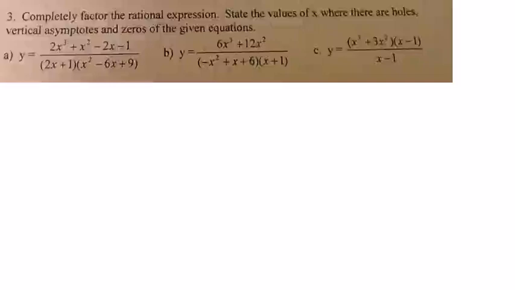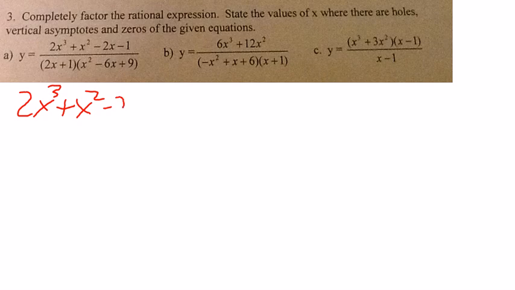So problem 3a says completely factor the rational expression, state the values of x where there are holes, vertical asymptotes, and zeros of the given equations. So basically all we have to do is factor the numerator and factor the denominator. So let's go ahead and look at the numerator: 2x cubed plus x squared minus 2x minus 1.